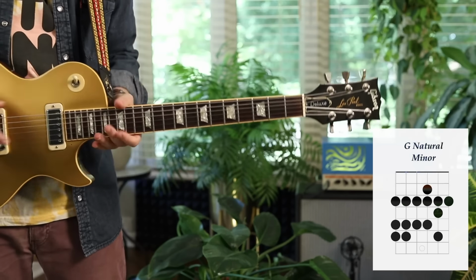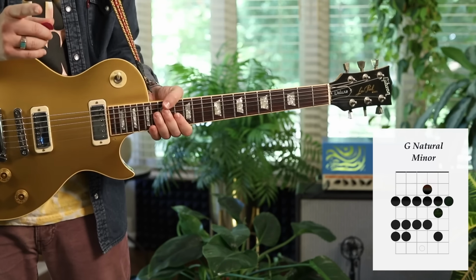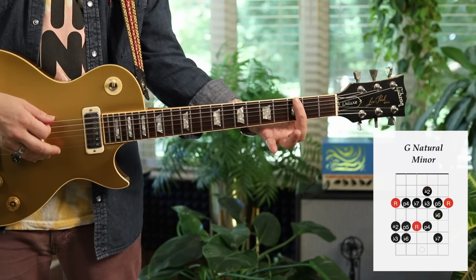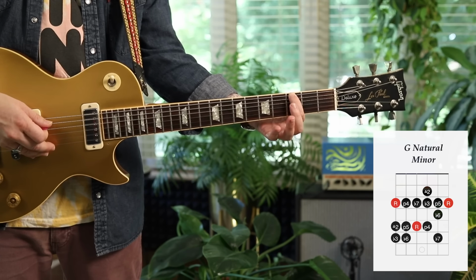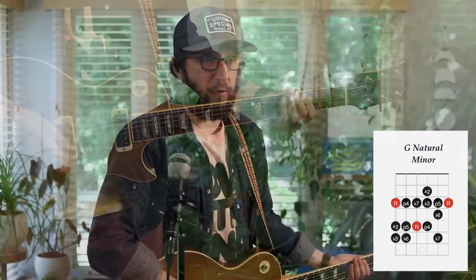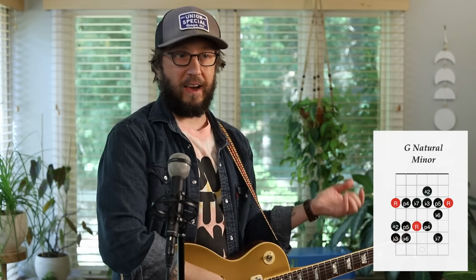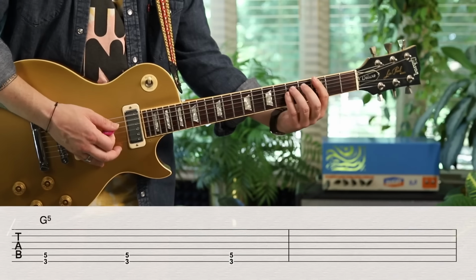So there it is as just dots. Let's now look at it as intervals. And those are the intervals related to that root tone there. An exercise I always say to do to really appreciate the sounds inside of a scale, aside from just running it up and down, because we tend to not really pay much attention to the tones, is we groove for one bar.